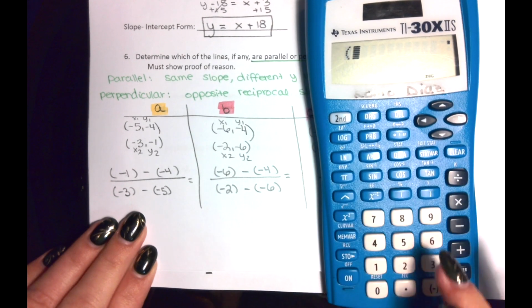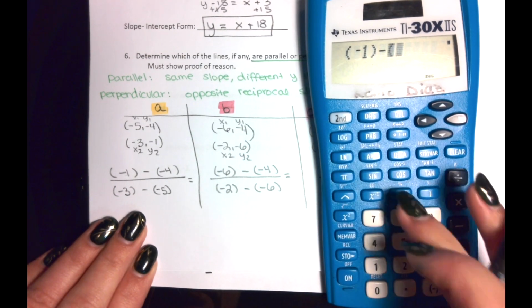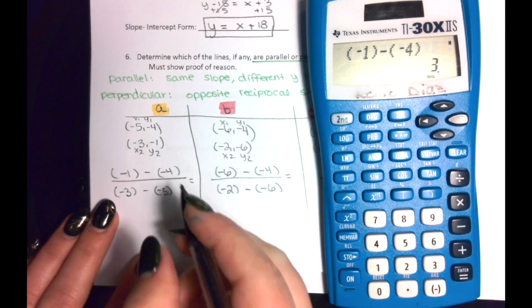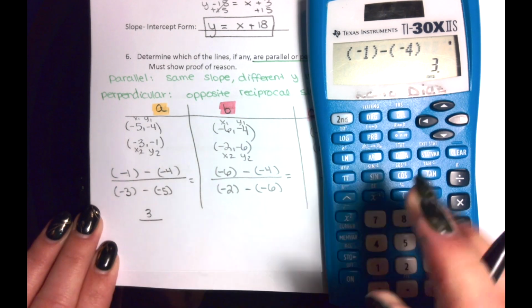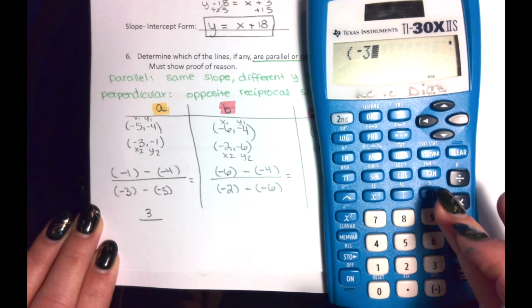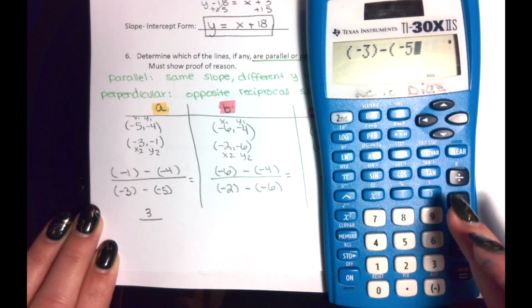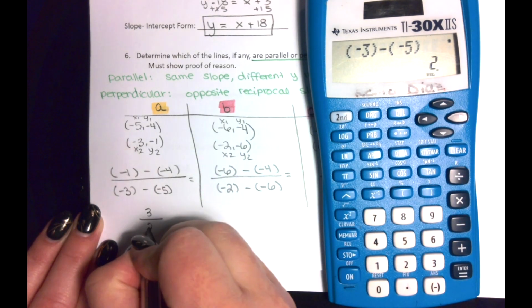We're going to have negative 1 minus negative 4. We get a 3 on top. Negative 3 minus negative 5. We get a 2 on the bottom.